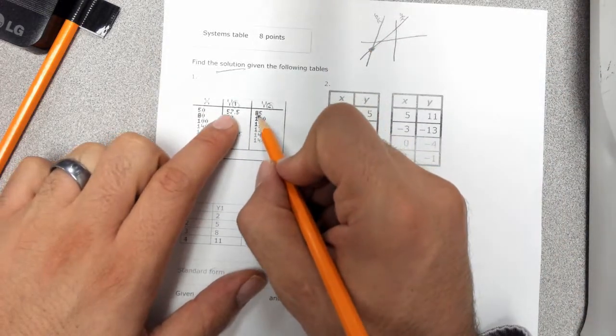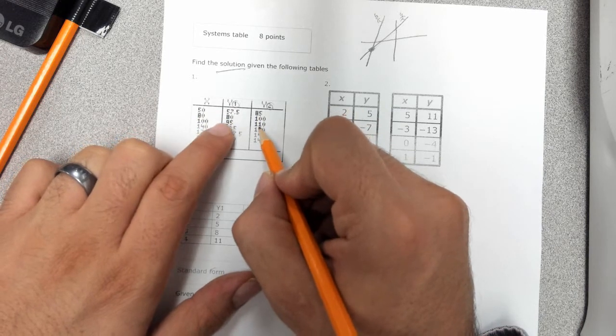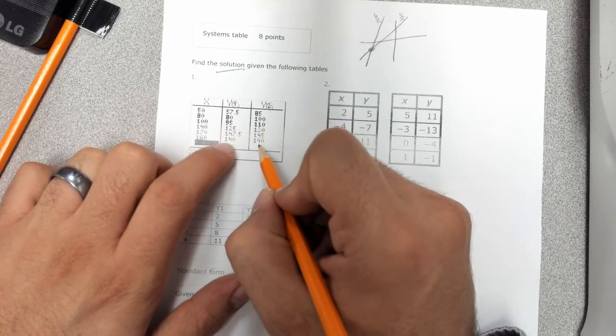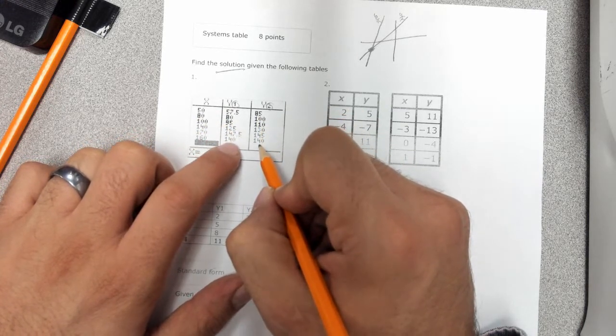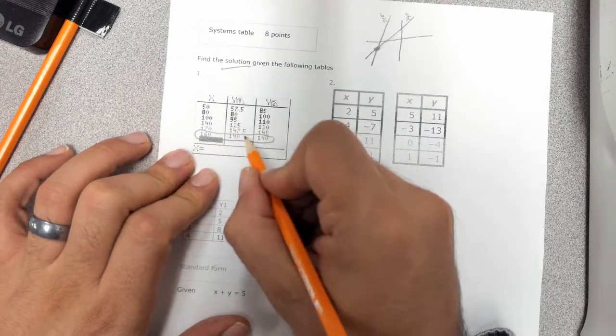That's the point of intersection. So, not in the same number, not in the same spot, not in the same spot, not in the same spot, ding, ding, ding, right there. You see that? They're in the same spot. They're both at 140. So this is the solution.